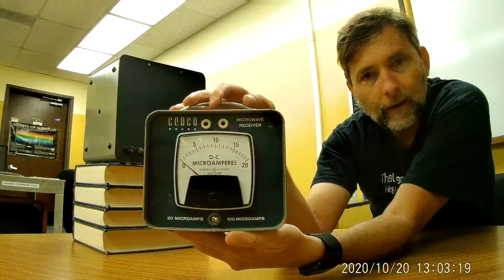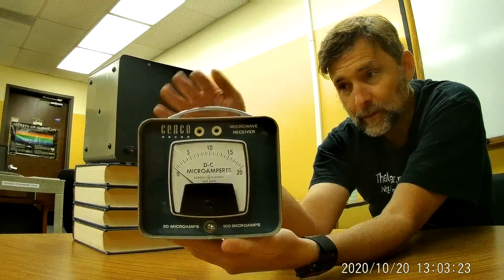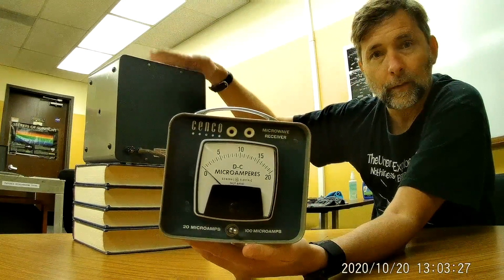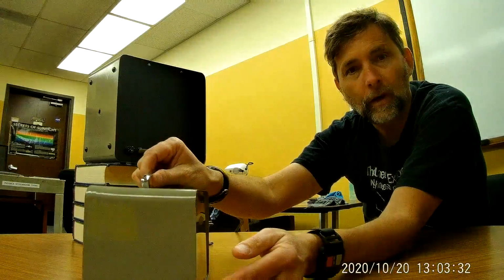So right now we're reading 0 microamperes, but let's see what happens if some of these waves that we're generating with the big cube can get picked up with this small cube. I'm going to move the camera now so you can see.